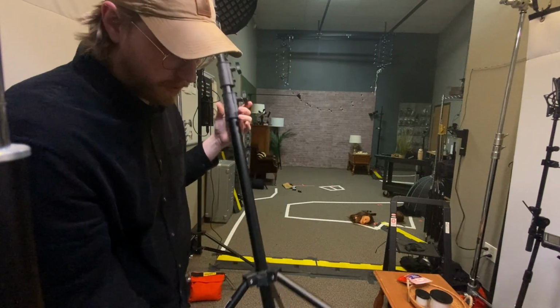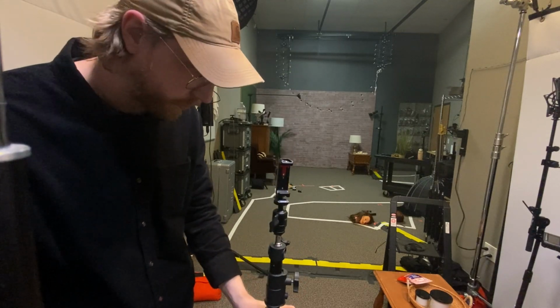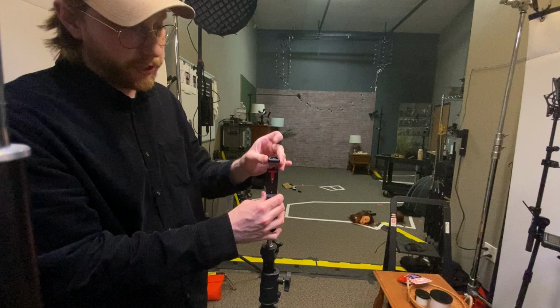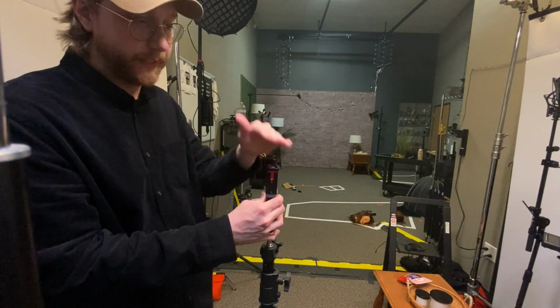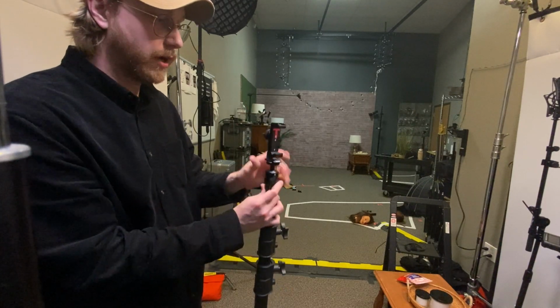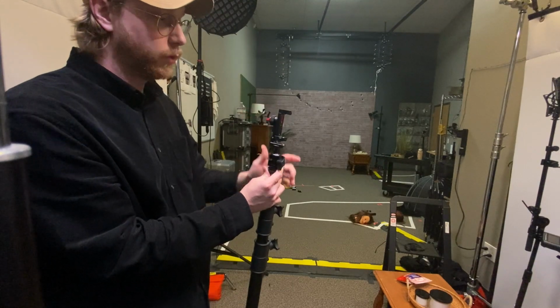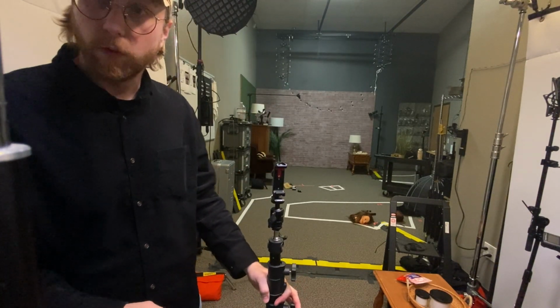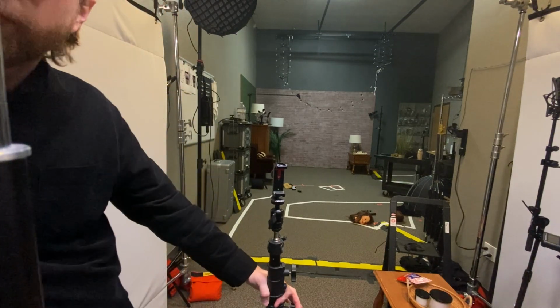Then let me see, is there anything else I need to show you on this? We covered the action of getting the camera in and out. We covered the app. We covered the 2 knobs on the back of the phone mount. We covered the knob on the ball head. And one other thing I'm gonna cover with you really quickly, this is just an extra thing.